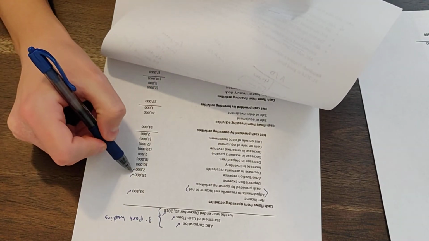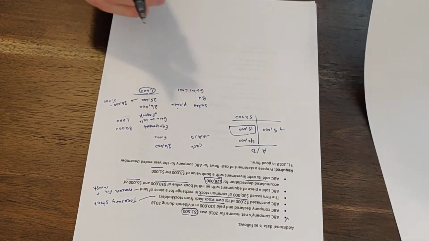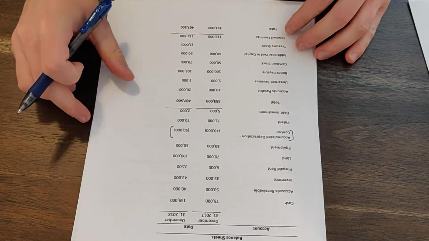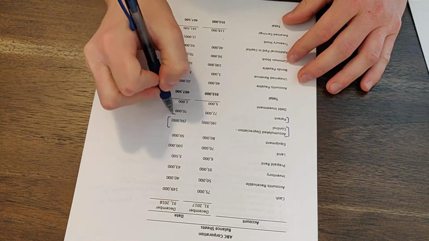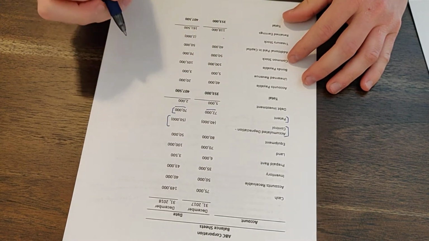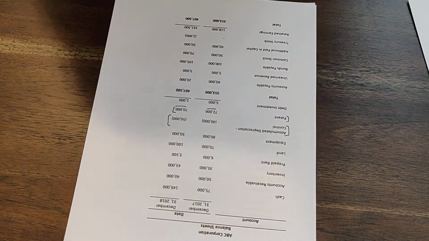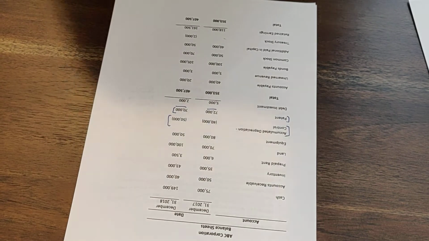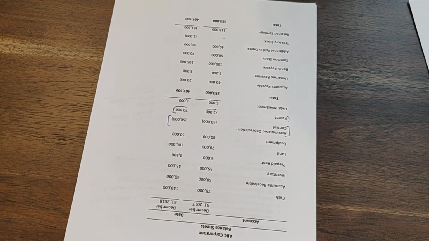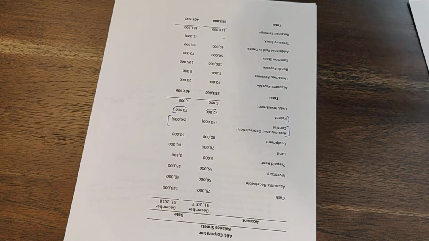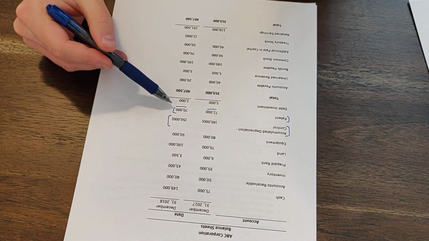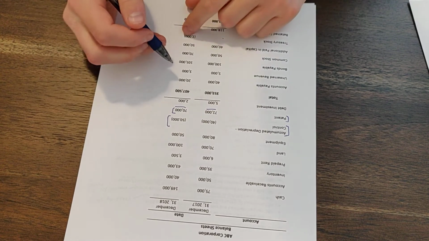Then amortization expense says it's $2,000. This one, where is this one coming from? Well, we're going to have to go back to our balance sheet information and look right here at the patent account, and we see the patent account goes down by $2,000 during 2018. And really, if you're not told any other information, then if the patent account just goes down, you just assume that's for amortization expense. Okay?